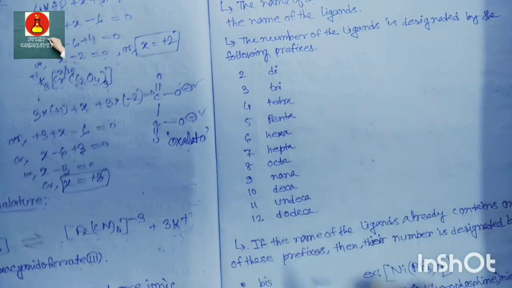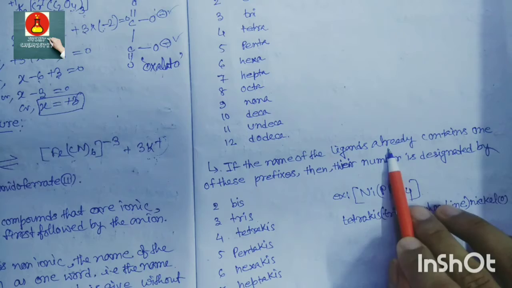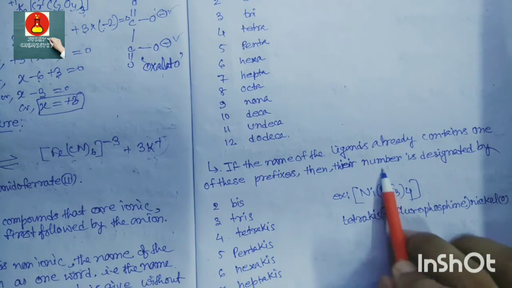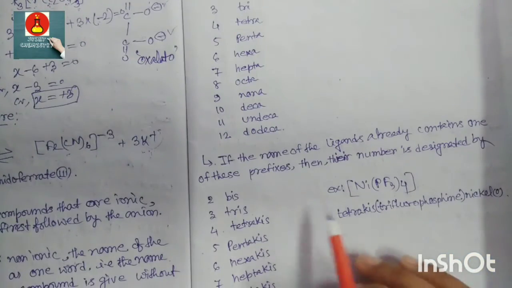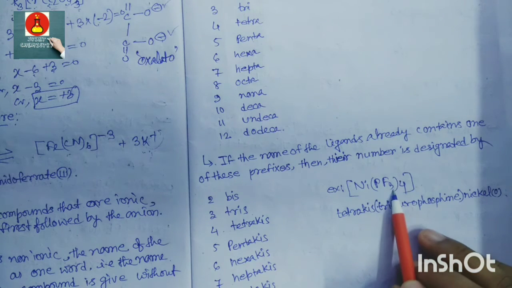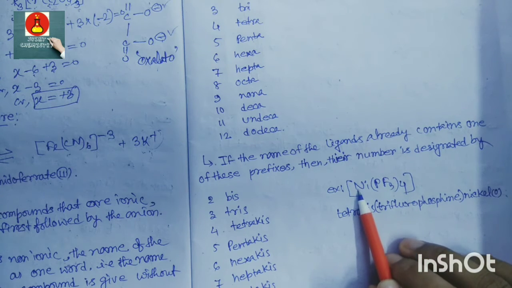Okay. Now the next rule is, if the name of the ligands already contains one of these prefixes, then their number is designated by different prefixes. It means, for example, nickel with trifluorophosphine, there are 4 trifluorophosphine and nickel, right?